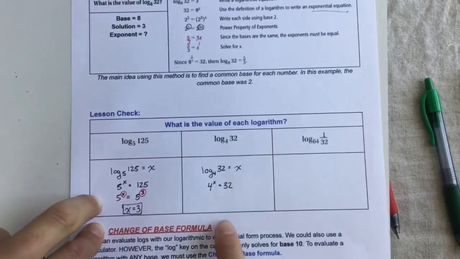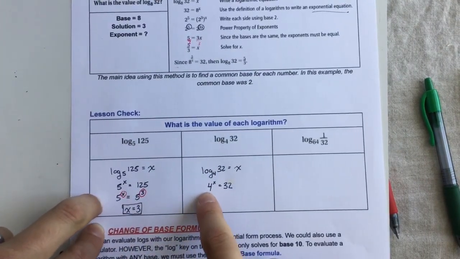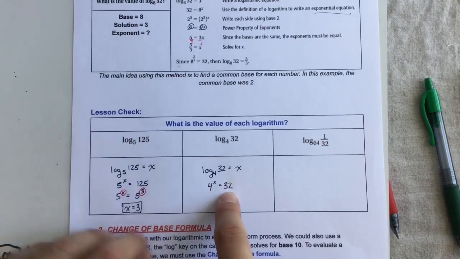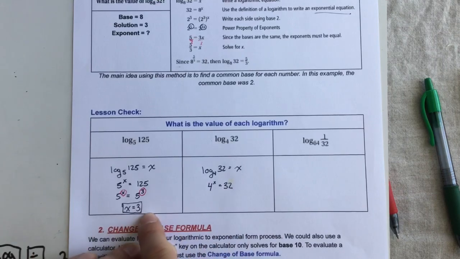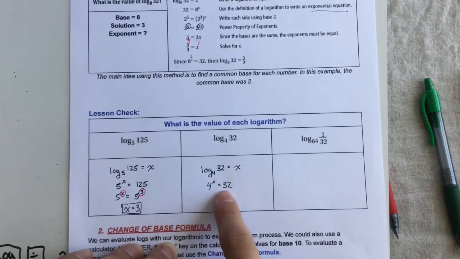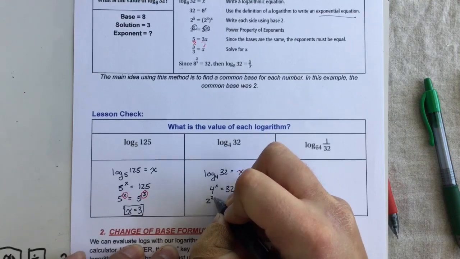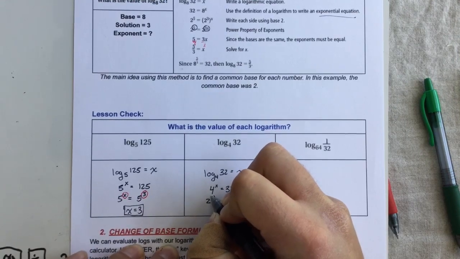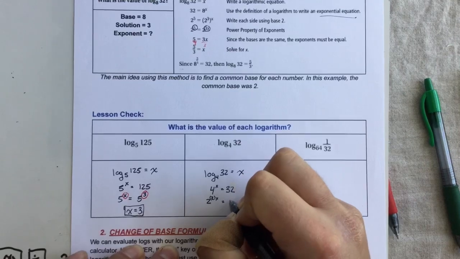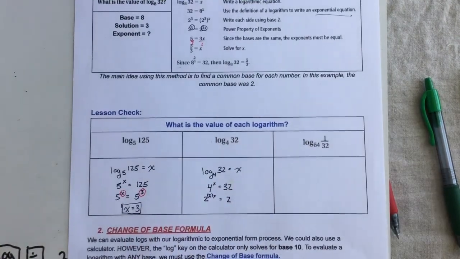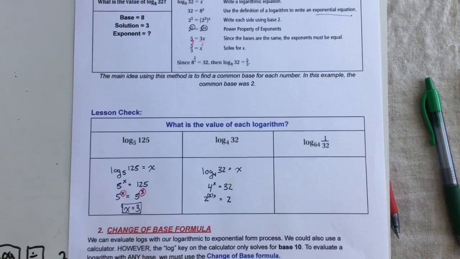Now, there are no powers of 4 raised to some nice whole number that will equal 32, unlike this first example. So we are going to have to change this a little bit. I'm going to write this as base 2 to the x equals 2, and I believe it's 2 to the 5th power.